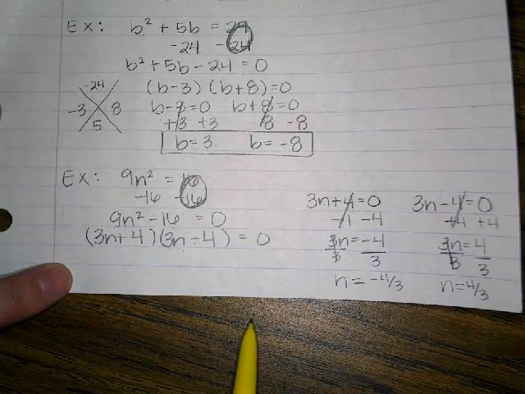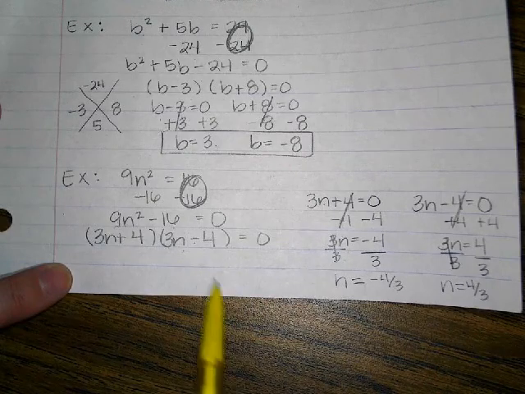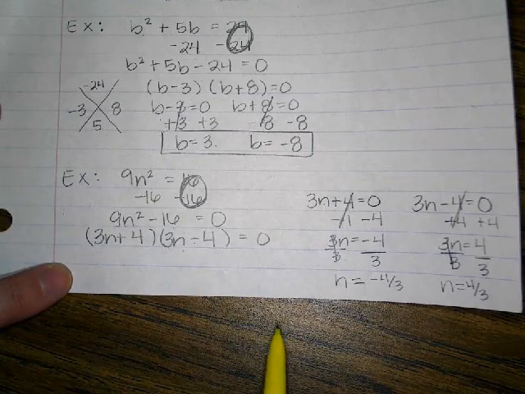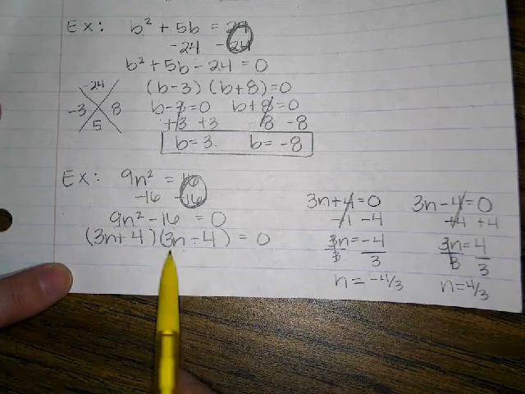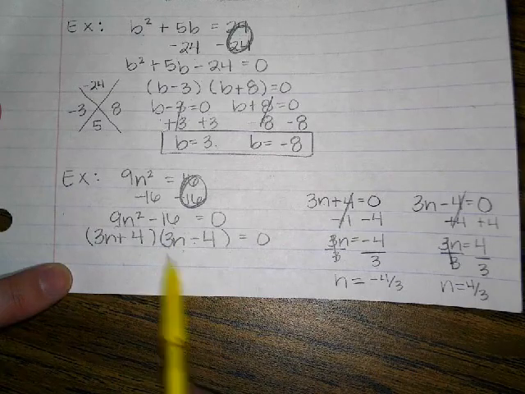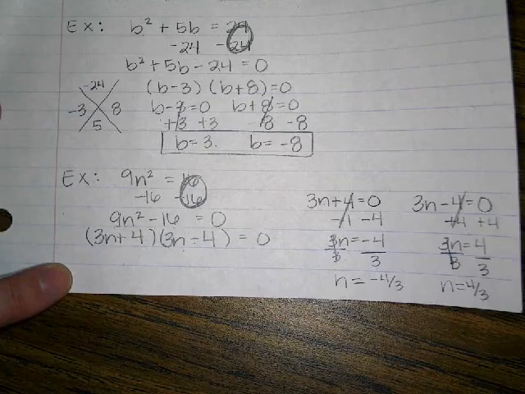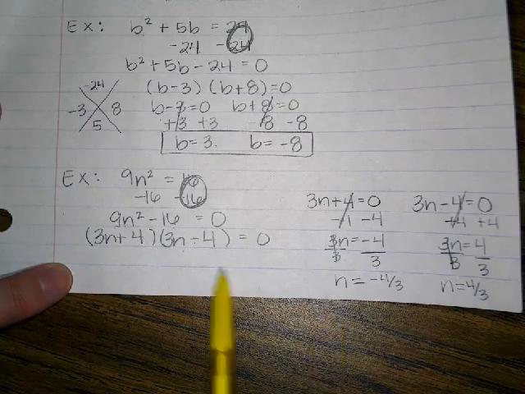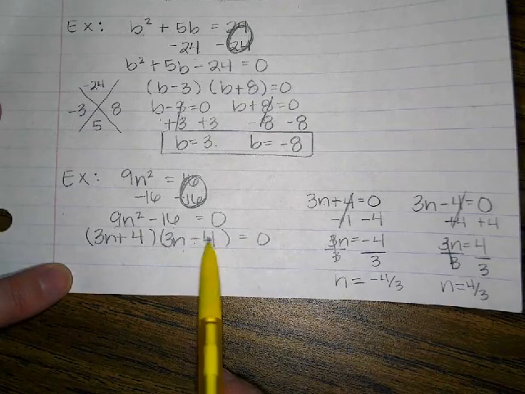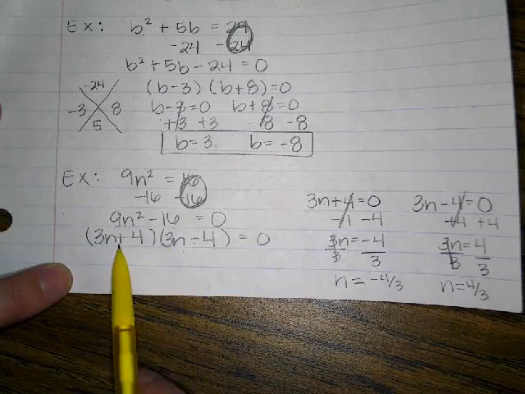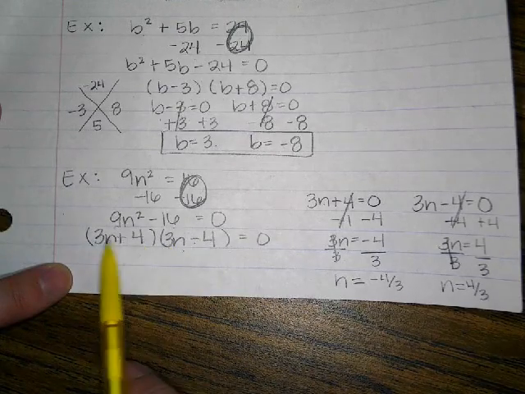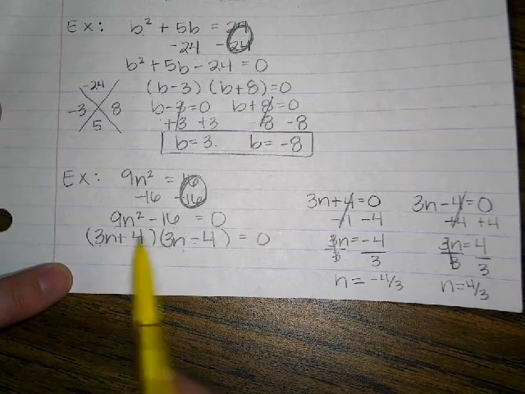We did bottoms up, so we're undoing bottoms up. Yeah, that was good to notice. So this is positive 4 divided by 3. This is negative 4 divided by 3. So it's still doing the opposite sign thing. It's just taking this number and moving it to the bottom.